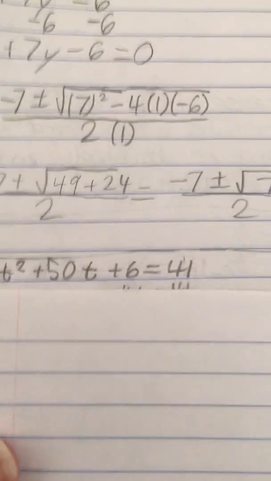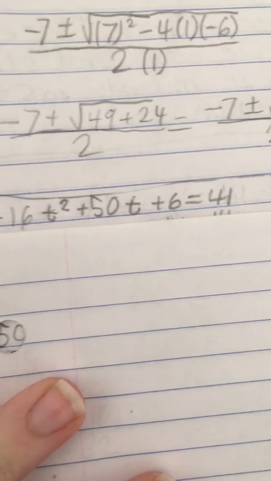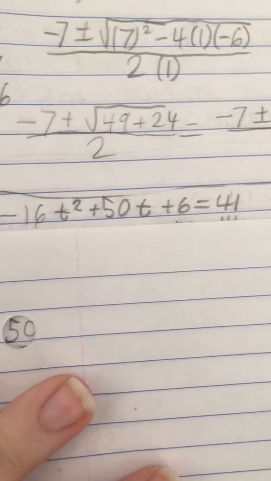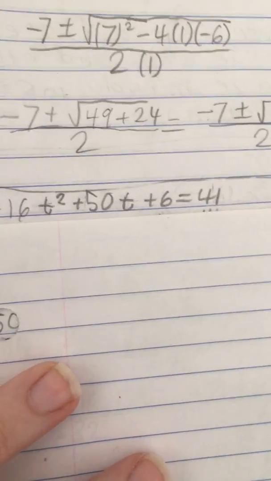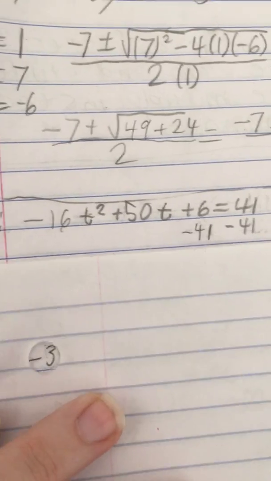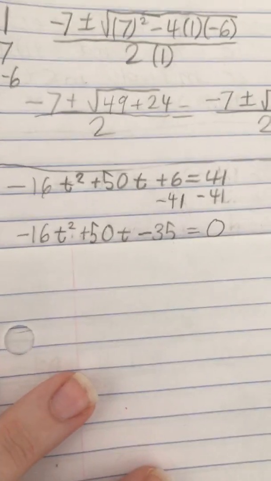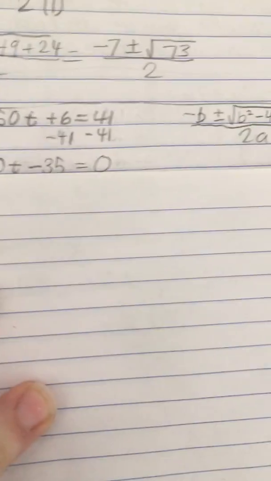So we're going to come over here and I'm going to put the equation. Since they gave us that equation and the height, which is 41, instead of h I put 41. First, I'm going to subtract 41 from both sides. So you should get negative 16t squared plus 50t minus 35 equals 0.